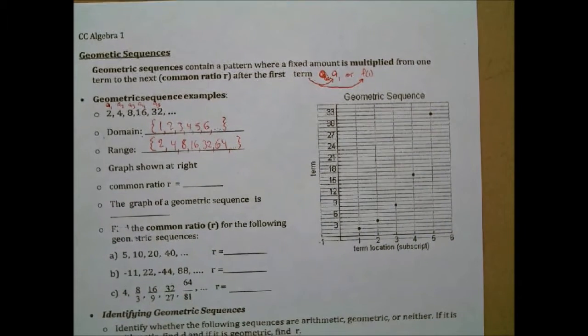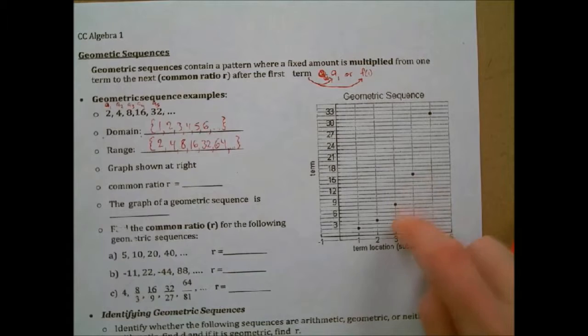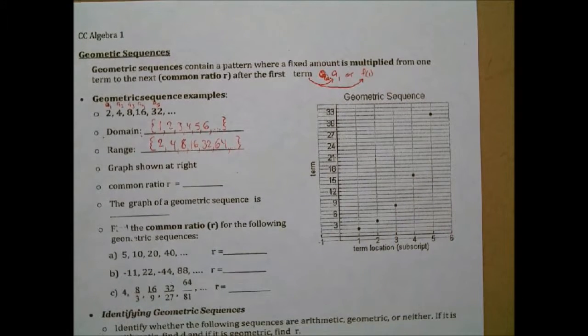What else is different about this graph besides the shape? Yeah, Sky, they're not connected. Remember, we had a word for that. When the dots were not connected on our graph, we called that what kind of graph? It starts with a D. What's that? Discriminant? No, that's what we just did last unit, but it does start with a D.